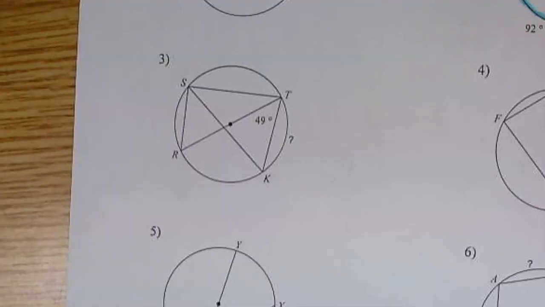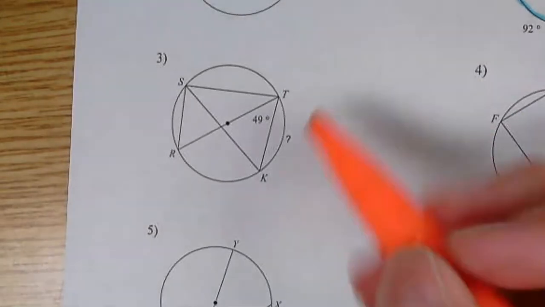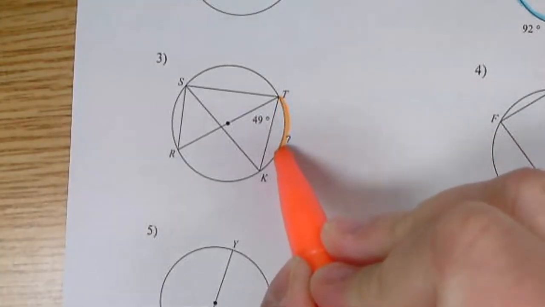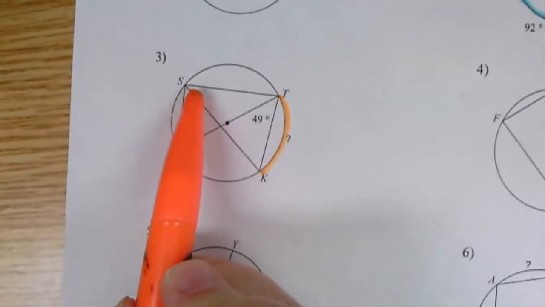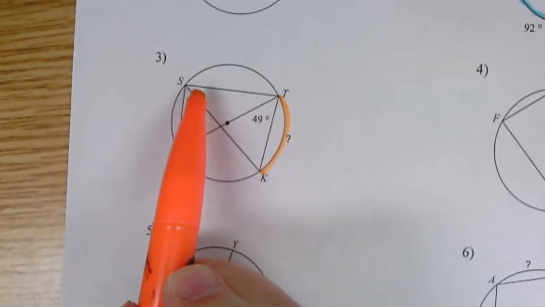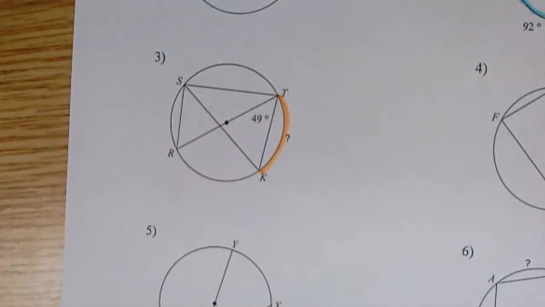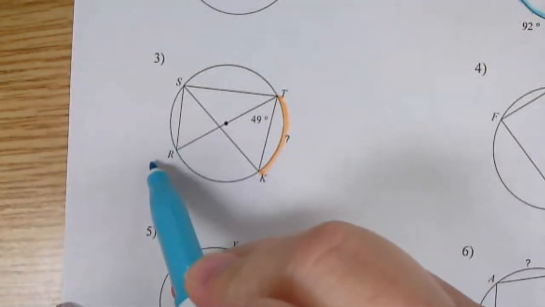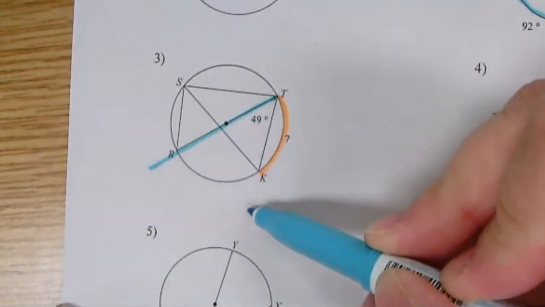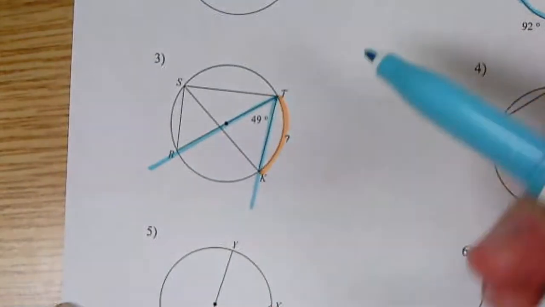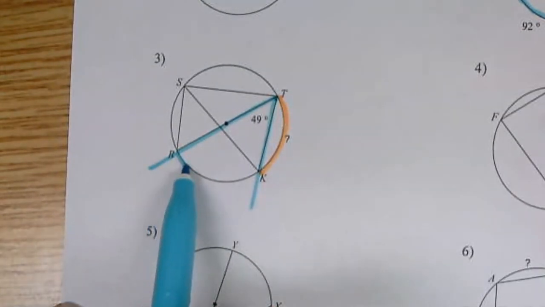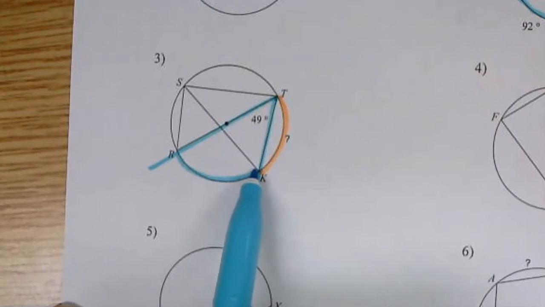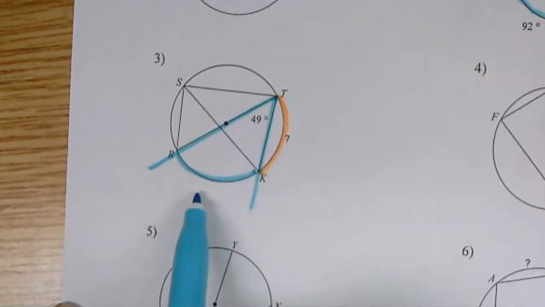Okay, this time, when I look at what angle this particular arc goes with, that gives me this angle over here, angle TSK or KST. And I don't necessarily think that's what's going to help me most, because I'm noticing that the one that was given to me as 49 intercepts this arc. So if that's 49, this has got to be 98 degrees.